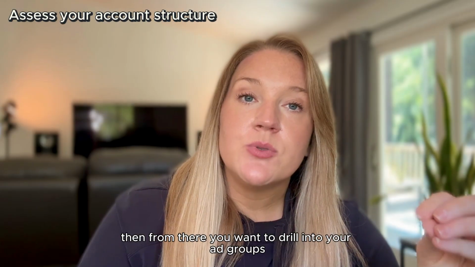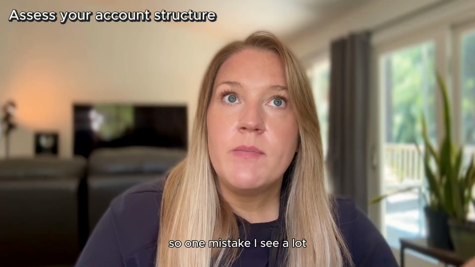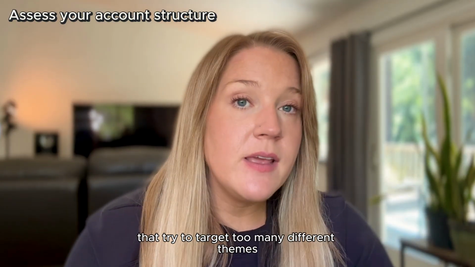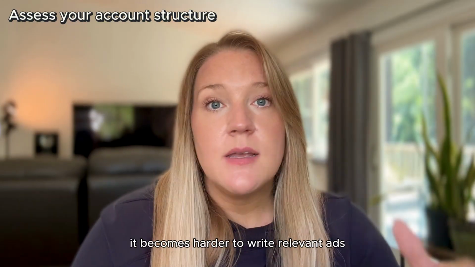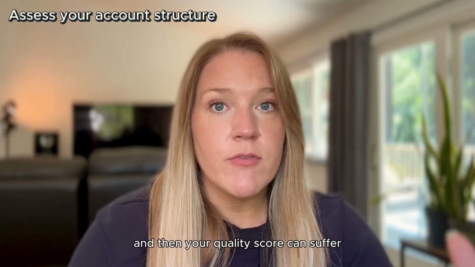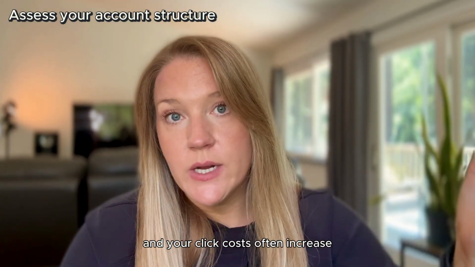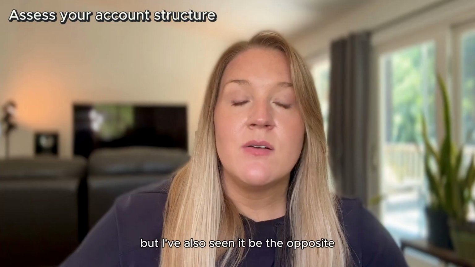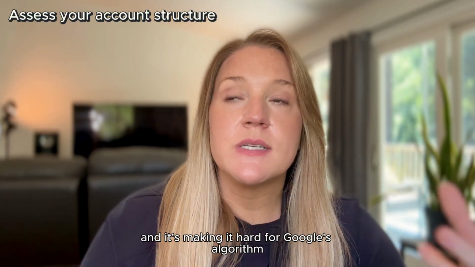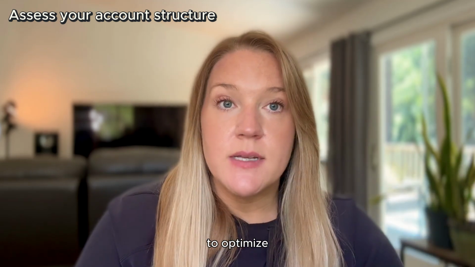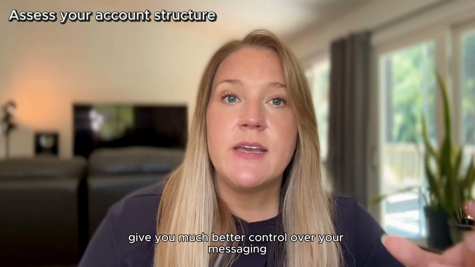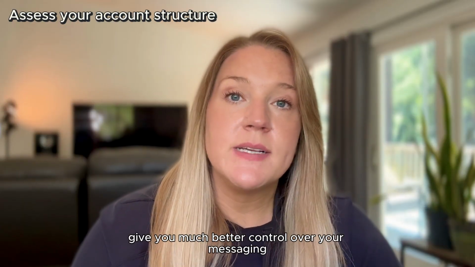Then from there, you want to drill into your ad groups. One mistake I see a lot is ad groups that try to target too many different themes all at once. When that happens, it becomes harder to write relevant ads, and then your quality score can suffer and your click costs often increase. But I've also seen the opposite, where you have too many ad groups in a campaign and it's making it hard for Google's algorithm to optimize. So you want tightly themed ad groups, and that will usually give you much better control over your messaging and performance.